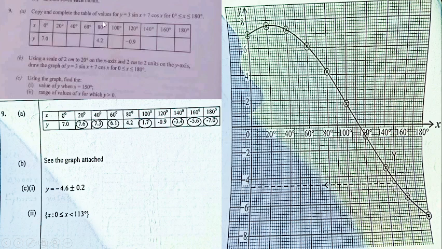When x is equal to 80 degrees, you have been given the value of y. Then when x is equal to 100 degrees, put that here. You have 3 sine 100 plus 7 cos 100, and that will give us a value of y of 1.7. Then when x is 120, you have been given the value of y.